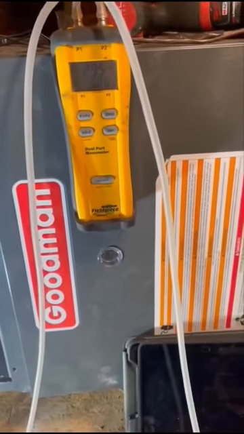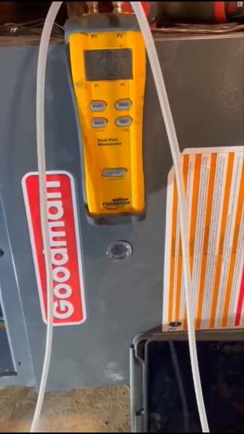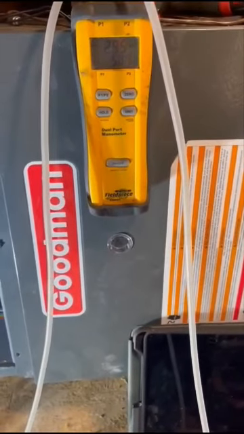Just need to come in the summer to check the refrigerant charge, and that's it for today.